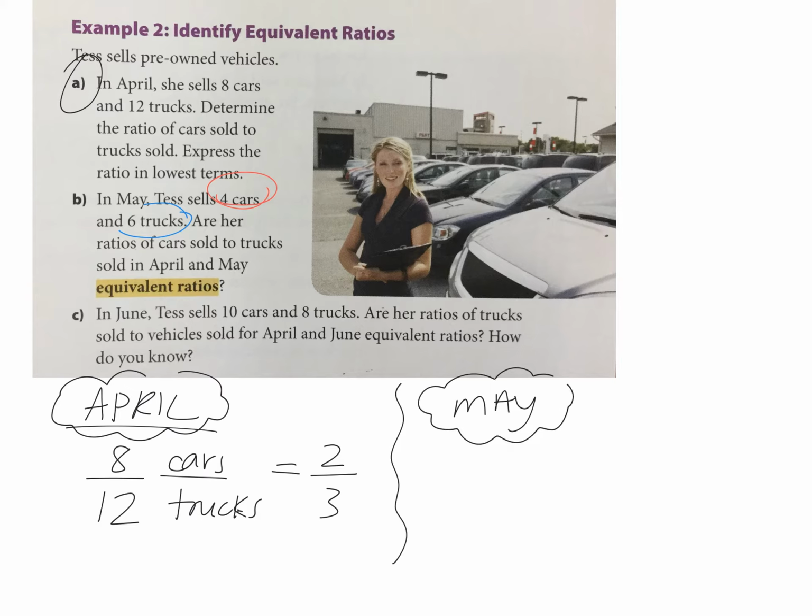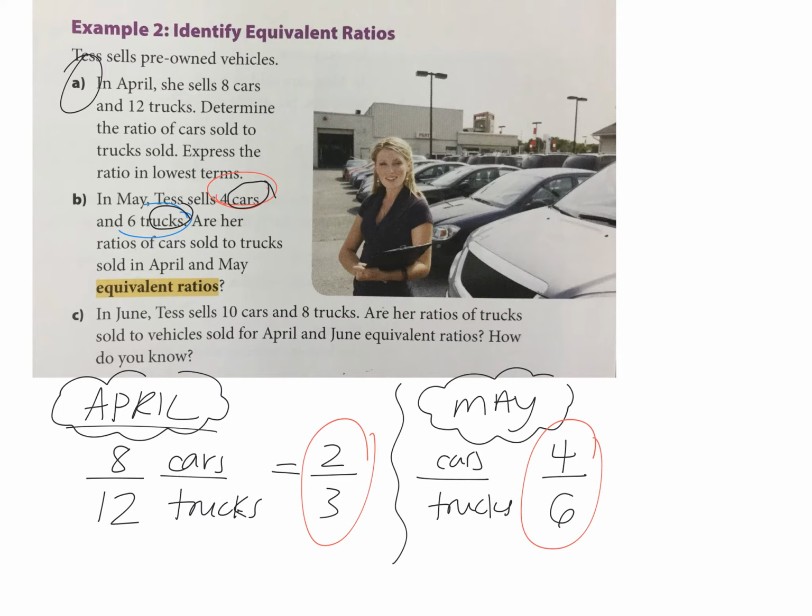In May, she sells, again, the ratio is cars to trucks. So we're going to write it in the same order, cars to trucks. And it's a ratio of 4 to 6. Well, they're asking us, are these ratios equivalent? So is 4 over 6 equal to 2 over 3? Or is 4 over 6 equal to 8 over 12? How can we figure out if they're equal?